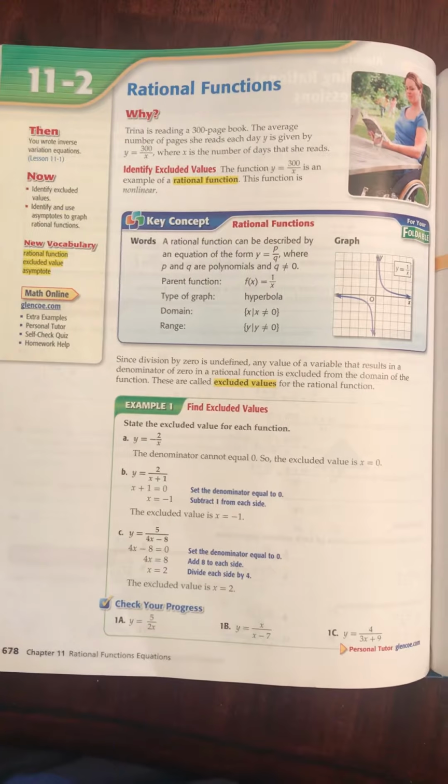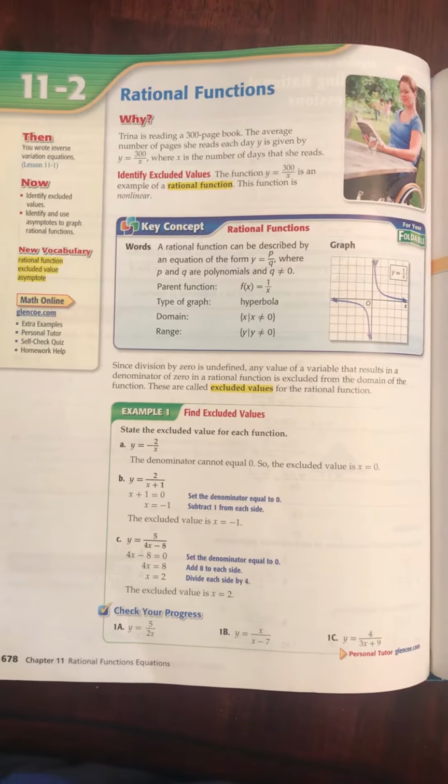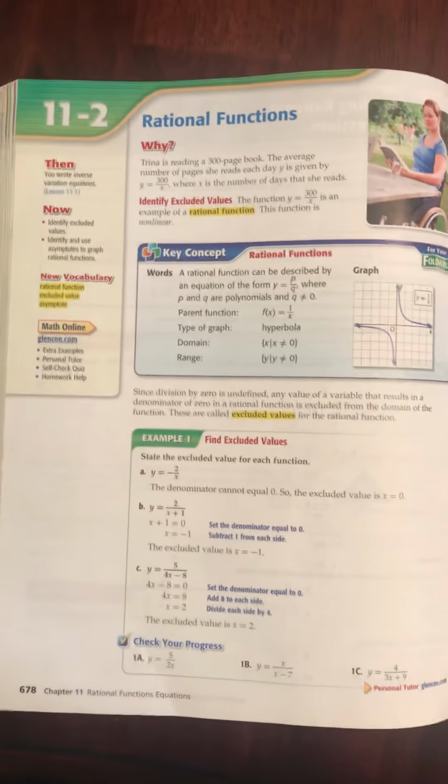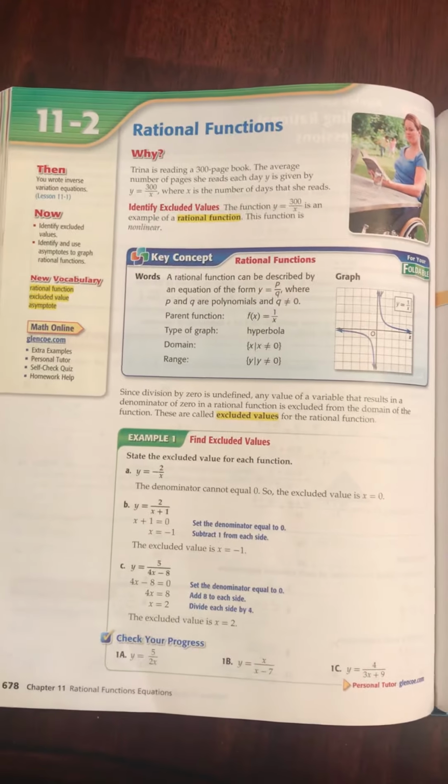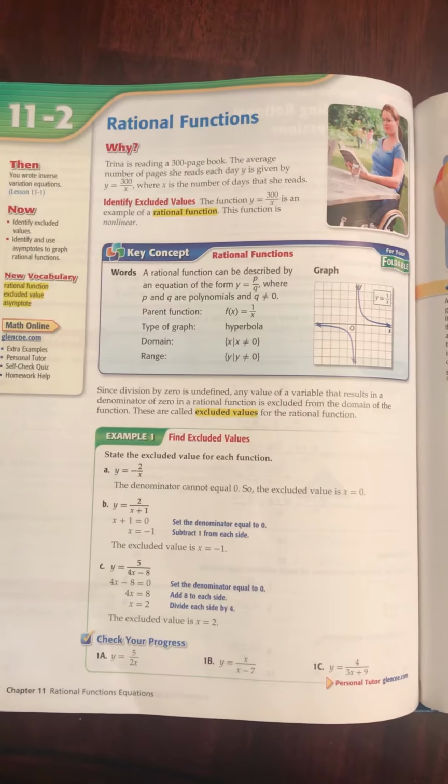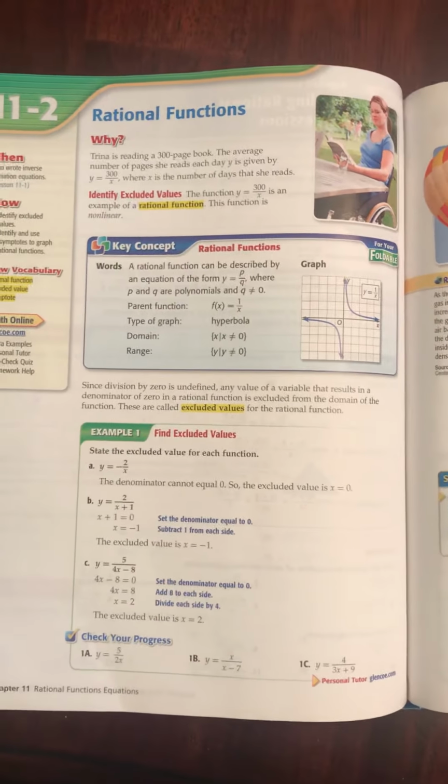Hey y'all, okay, so here's section 11.2 on rational functions. A rational function, the word rational is made up of the root word ratio, and ratio just means fraction. So basically these are just functions or equations that have fractions in them.